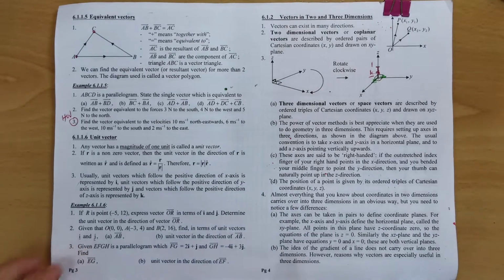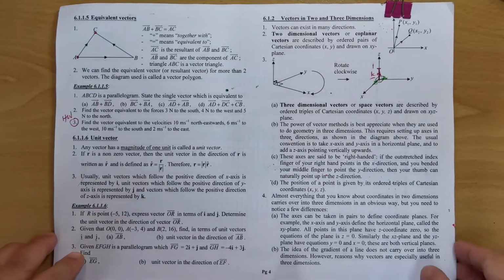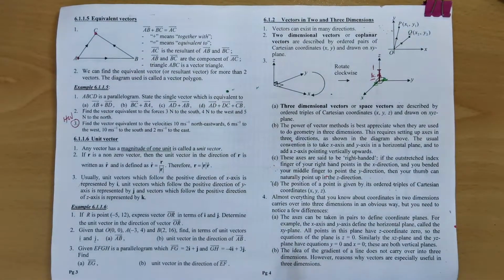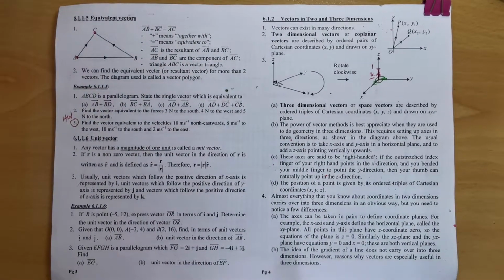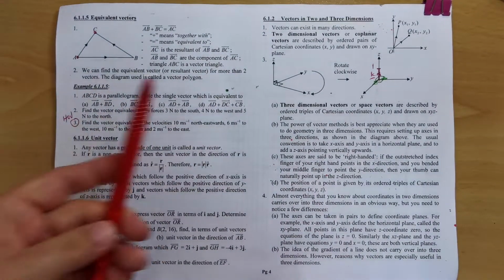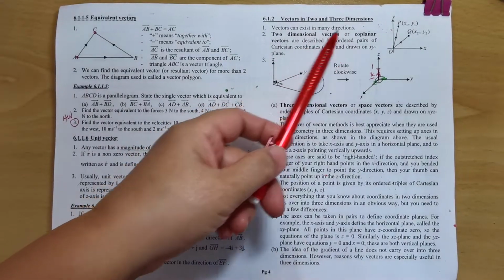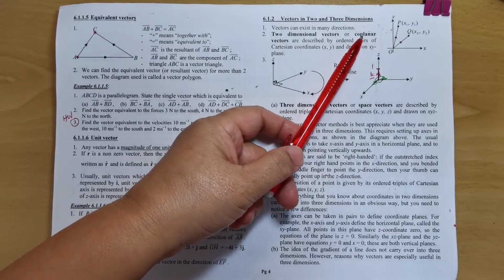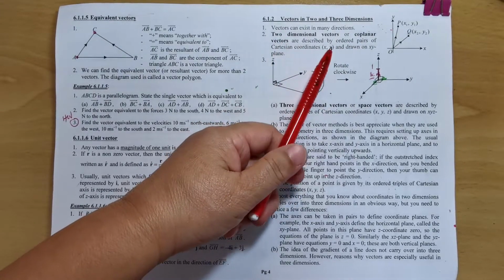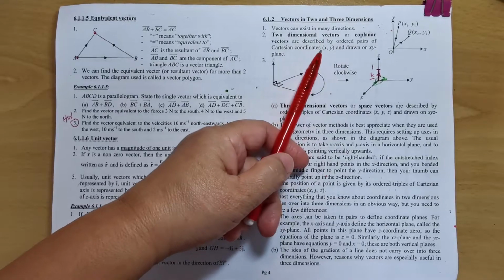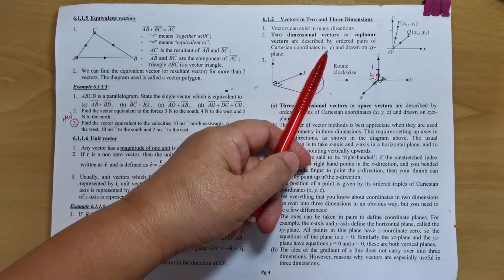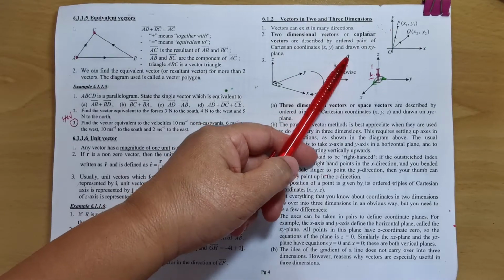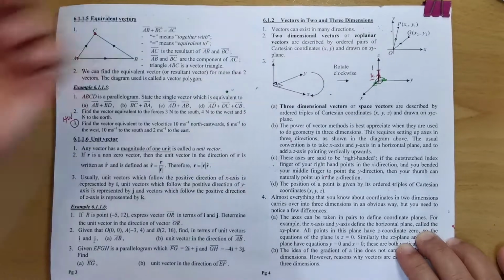Okay, so today we will see vectors in 2 dimensions and 3 dimensions. So vectors in 2 dimensions, I think it's no problem. It's very familiar to you. You have learned this one in Form 5. So vectors can exist in many directions. So 2-dimensional vectors, or we call it coplanar vectors, are described by the ordered pairs. Ordered pairs means 2 elements in one bracket of the Cartesian coordinates x, y and drawn on the xy plane. Just 2 dimension xy plane like this.